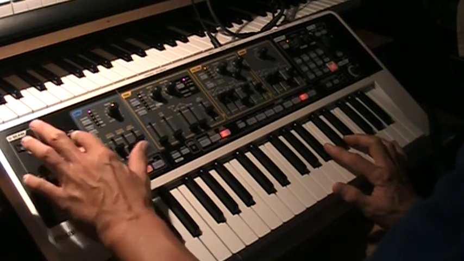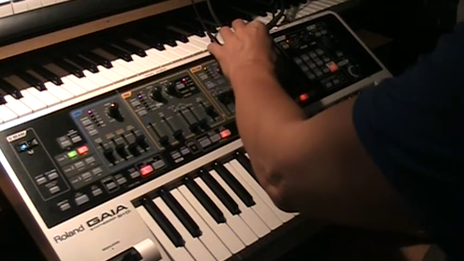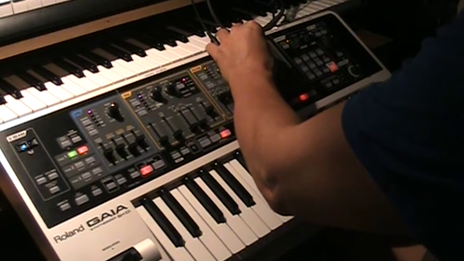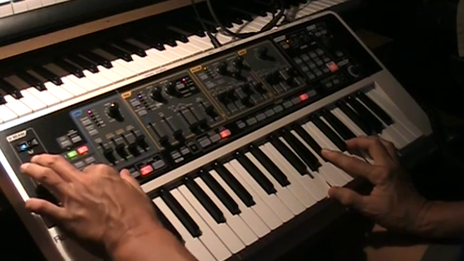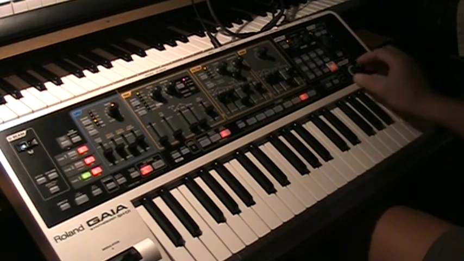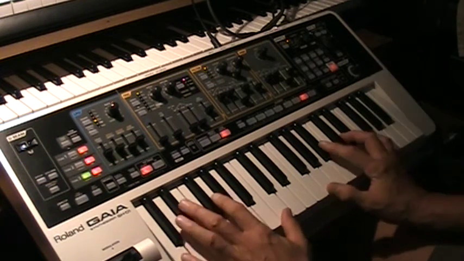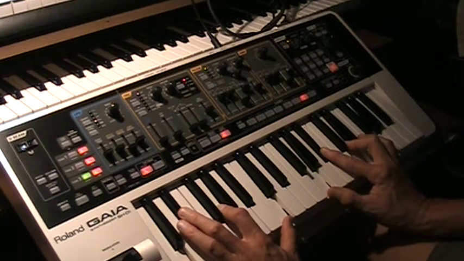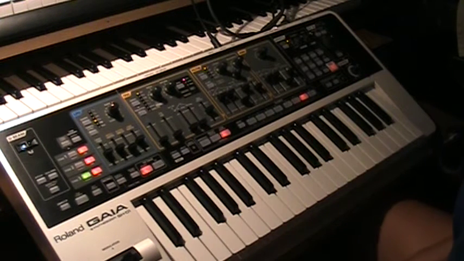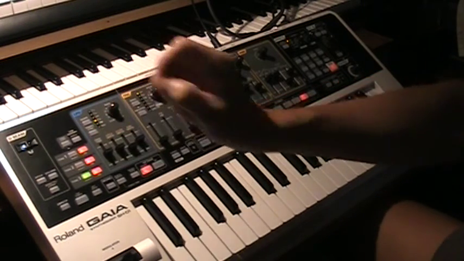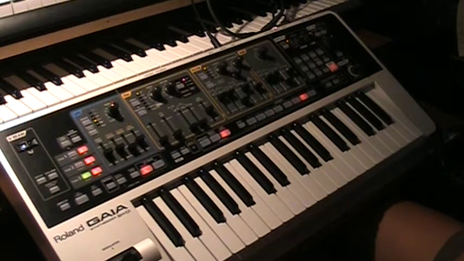So what we're going to do is take the loudest one and turn that one down so we can hear these other two better. And then turn the overall volume up. Now we can hear that nice high frequency one coming in.